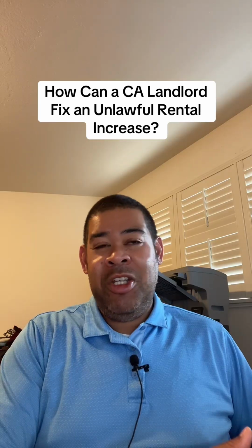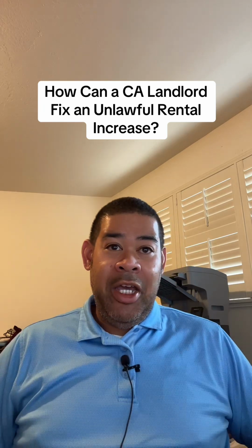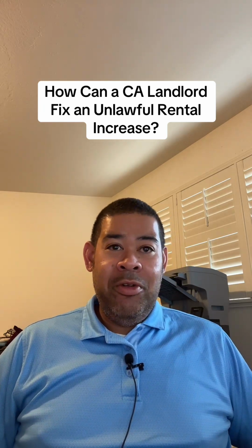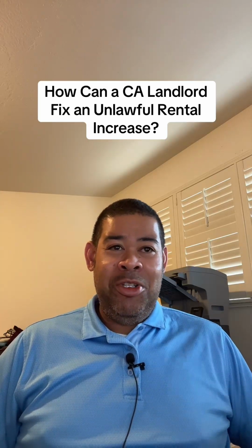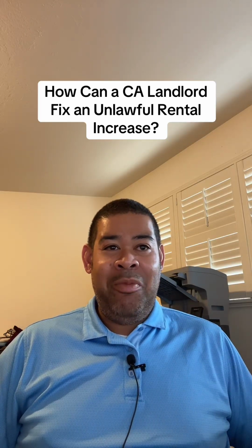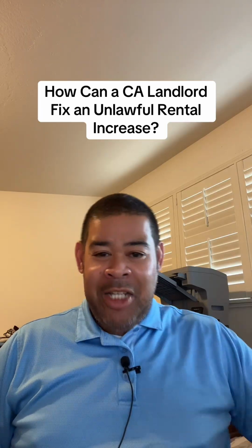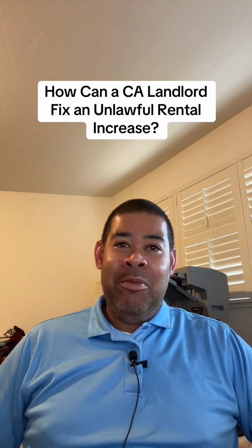That's under Civil Code Section 1947.12(k). Subsection (k)(1)(B) states damages in the amount by which the payment demanded, accepted, received, or retained exceeds the maximum allowable rent. That establishes the floor of what the landlord is liable for.